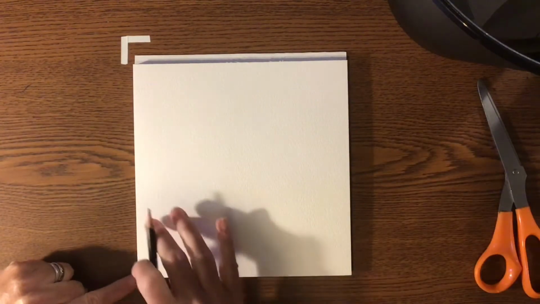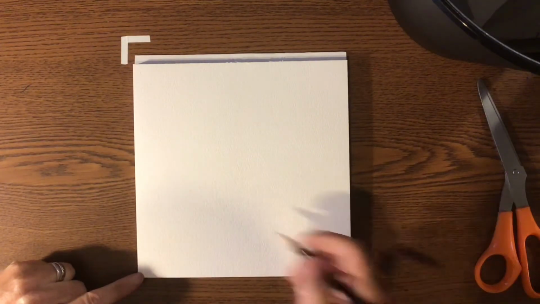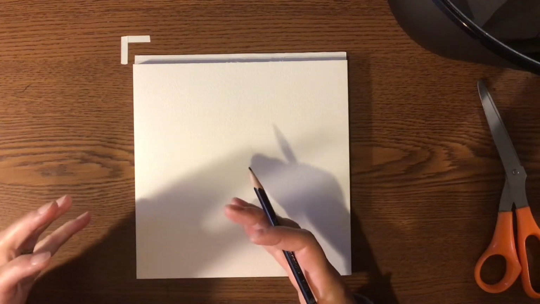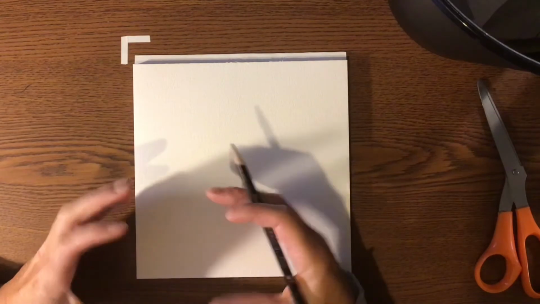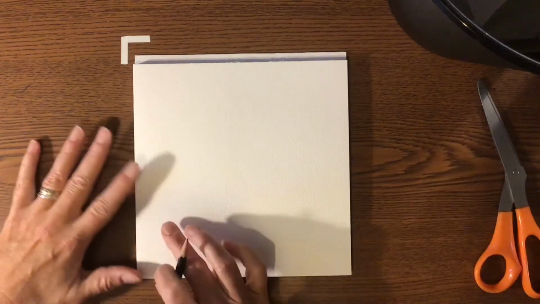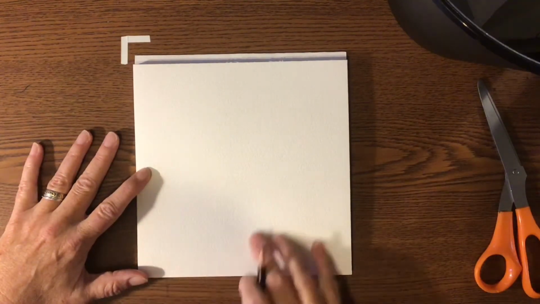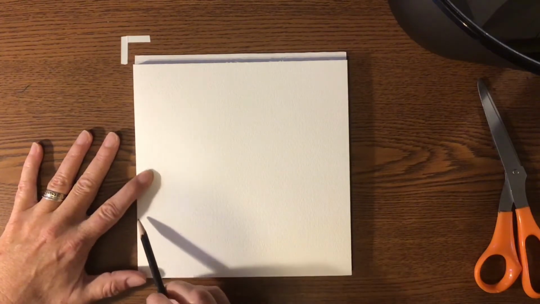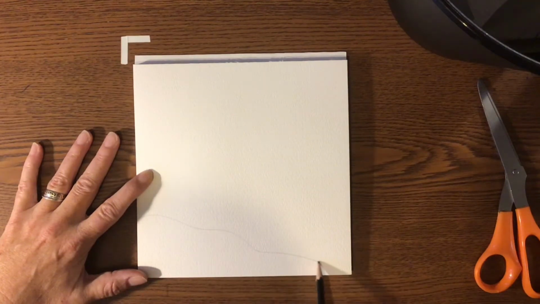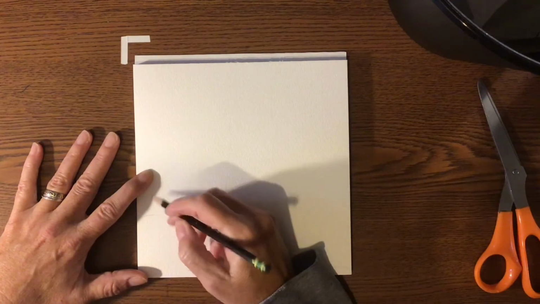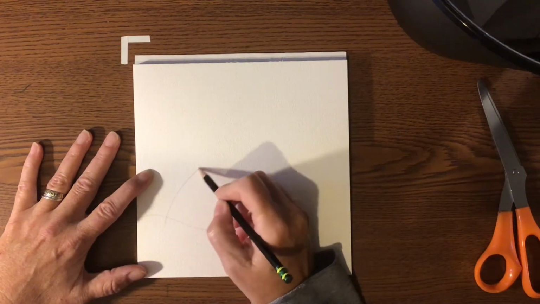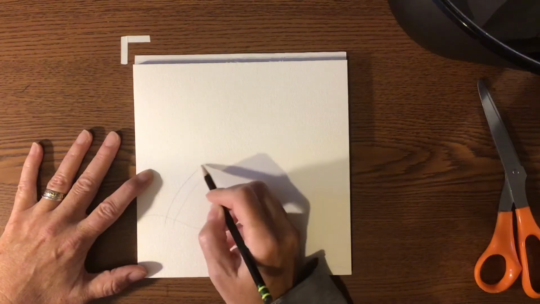So my first thing is to think about what I want in my foreground. My foreground is going to be a lot bigger. It's going to be closer to me. So that is going to be my main focus right here in the front. And then I'll have my sea in the middle, and then I'll have my sun in the background. So right here, I think I'm going to start my foreground. I'm just going to make a little hill, and it goes down in front. And from that hill, I am going to draw a palm tree.